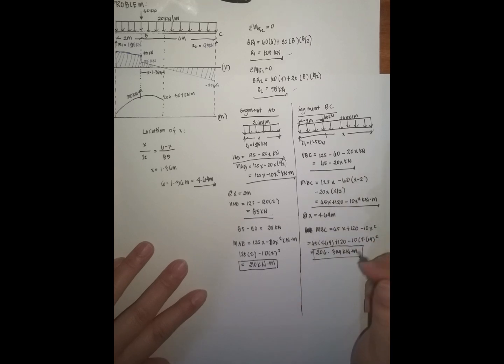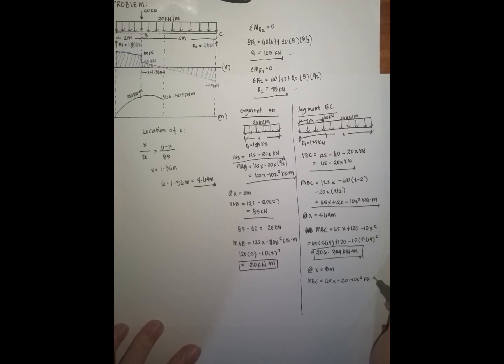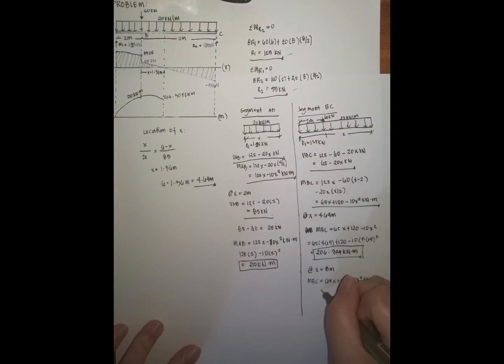So to check if our diagram is correct, let our x be the total length of our given problem. So let's put it on MBC. MBC is equals to 65x plus 120 minus 10x squared kN·m. Sa moment diagram tayo, that's why MBC ang ginagamit natin.